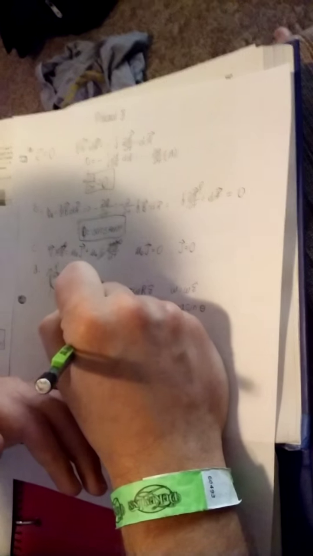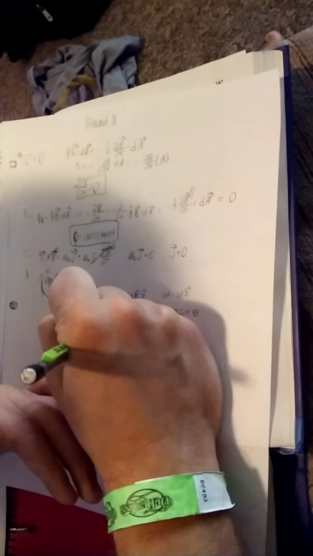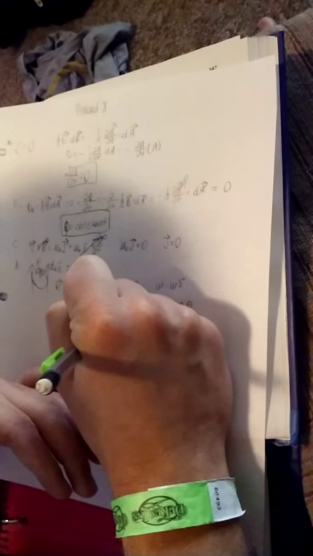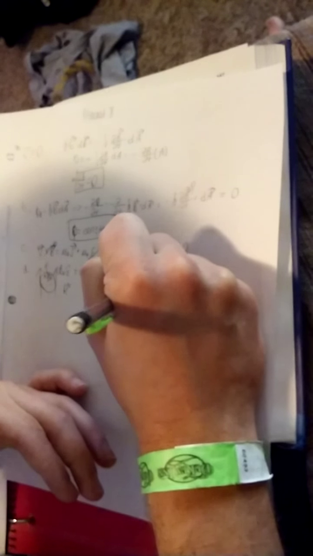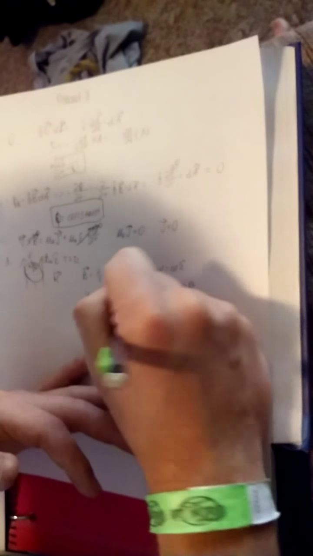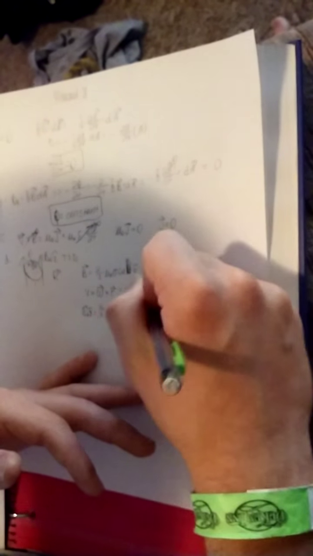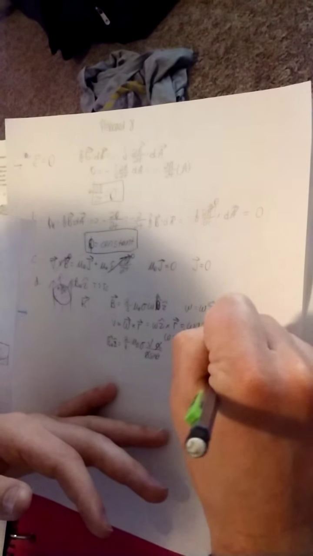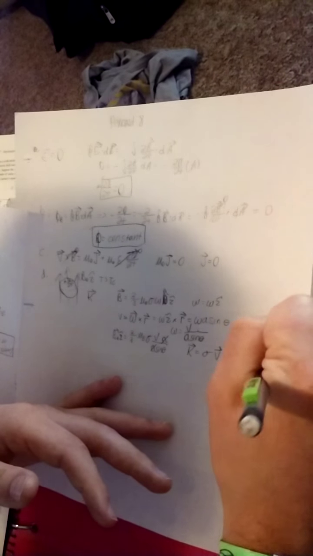Then we can plug that in, and we have B naught in the z hat direction equal to this term, 2/3 mu naught sigma v over a sine theta times a. This R right here is also a. Then we can cancel the a. K is also defined as sigma times v, or sigma v in the theta hat direction, since v is moving around.